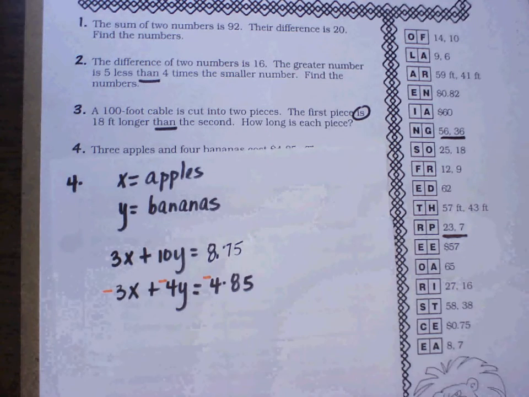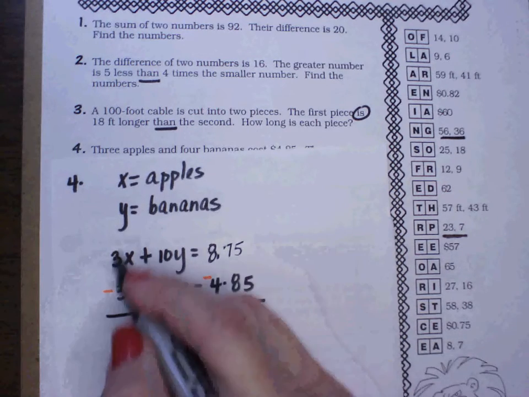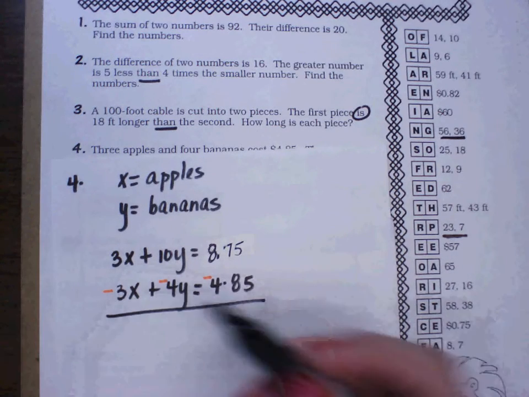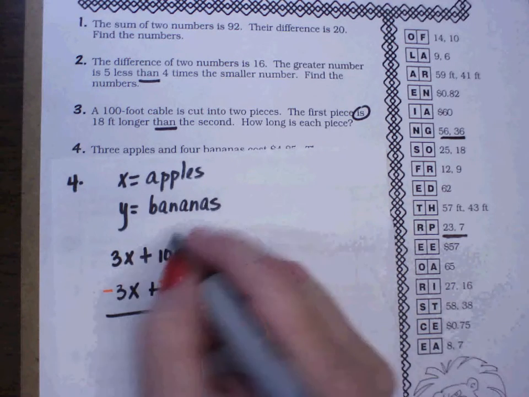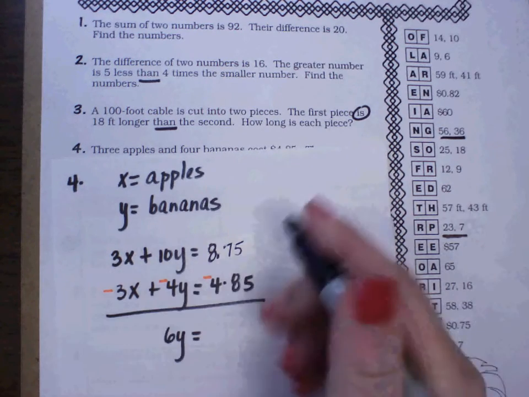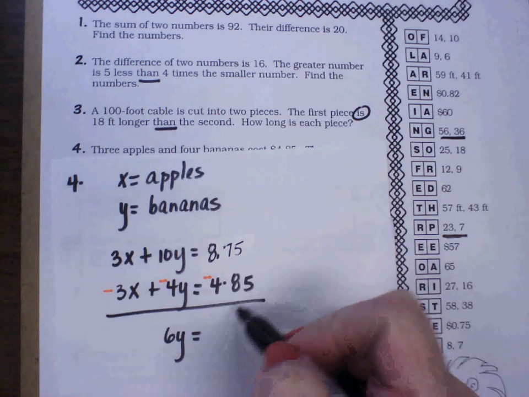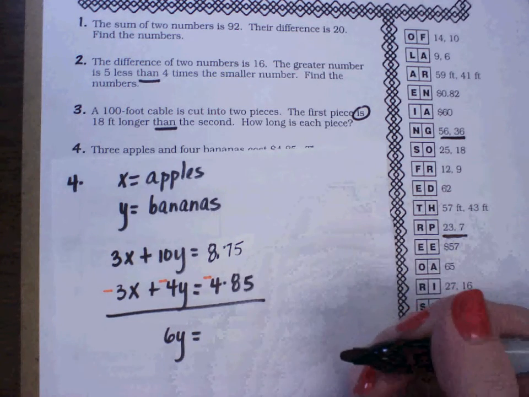Yes? That will be 0. What's 10y and negative 4y? And 875 minus 485. 390?